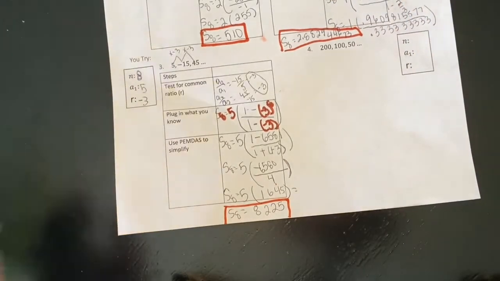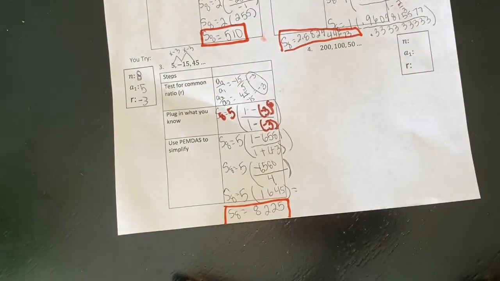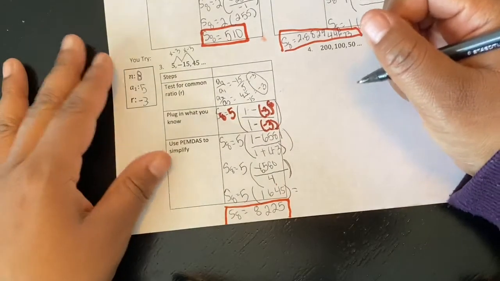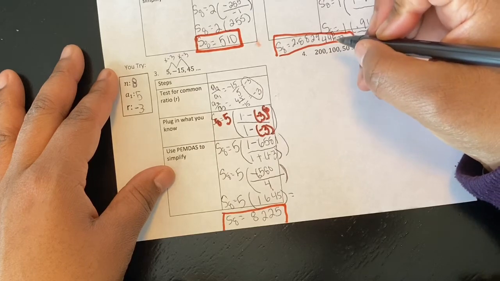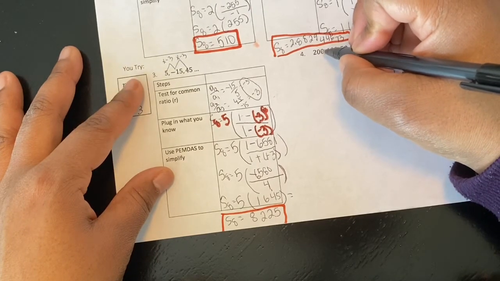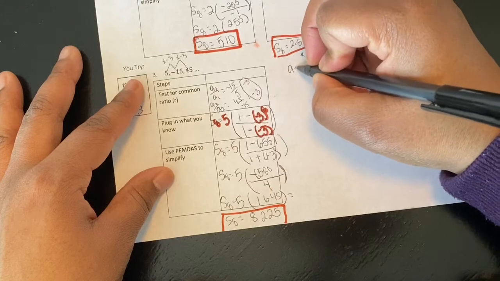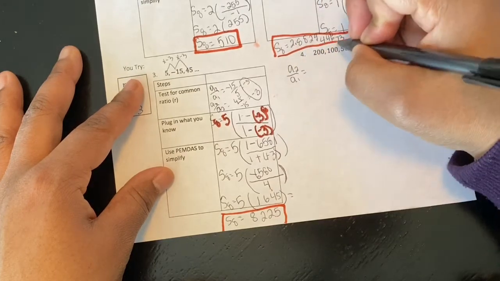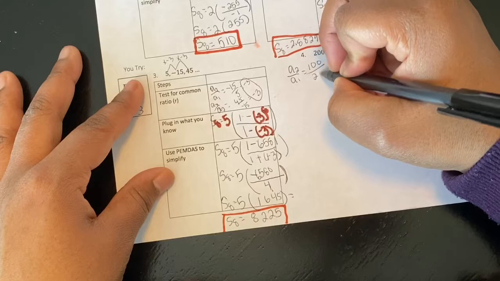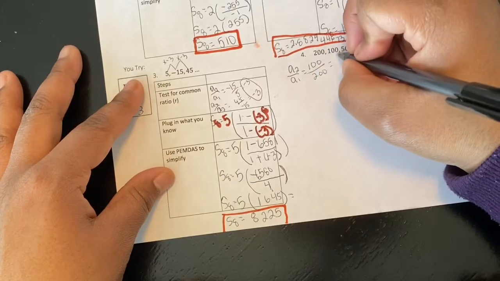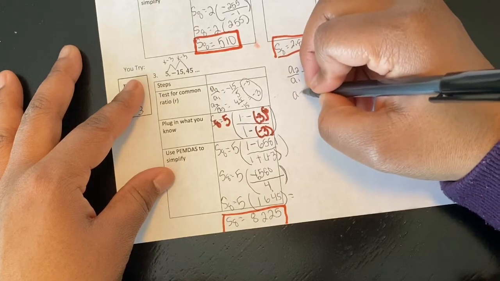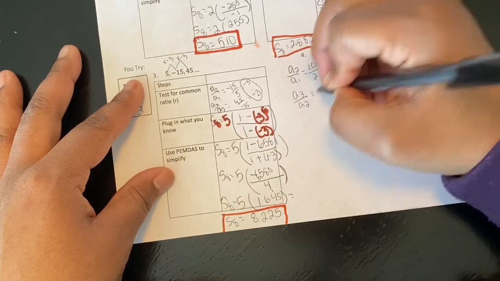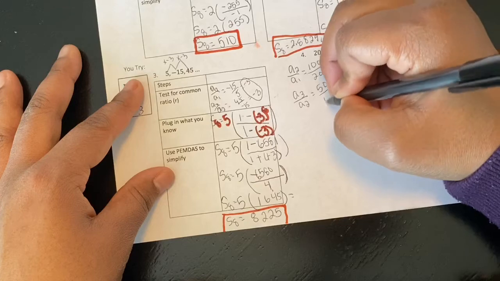All right, now let's do it without the chart. Okay, without the table. First things first, we have to do our test. So a sub 2 divided by a sub 1 equals 100 divided by 200, which is 1/2. Okay, and then we do a sub 3 divided by a sub 2, which is 50 divided by 100.